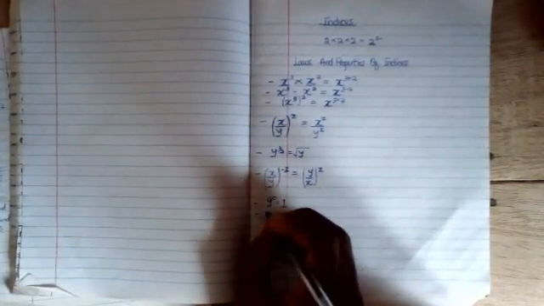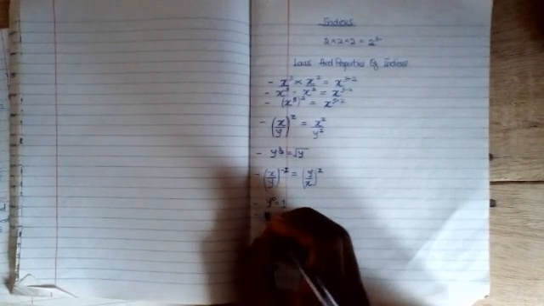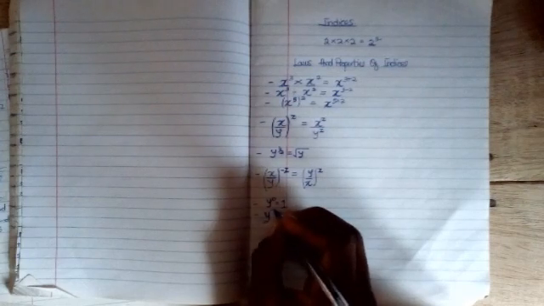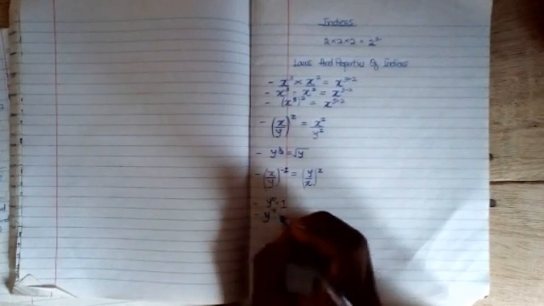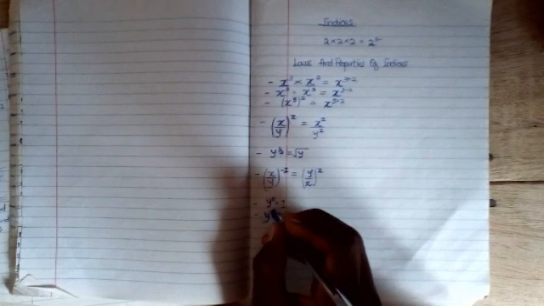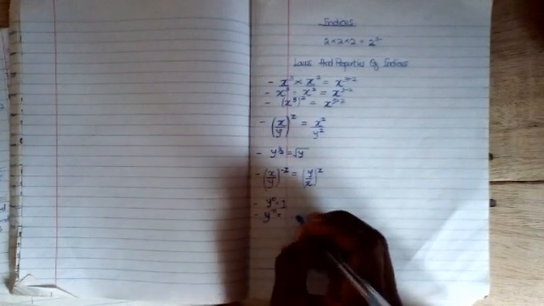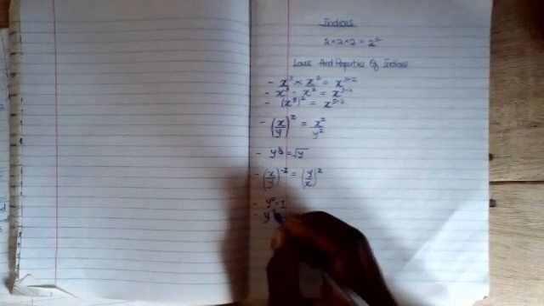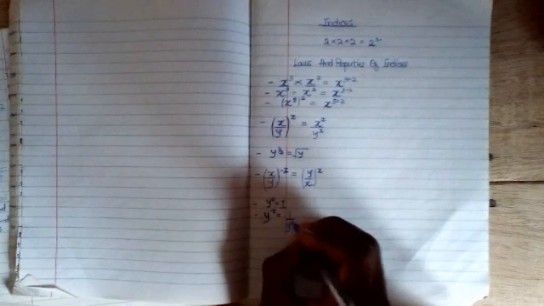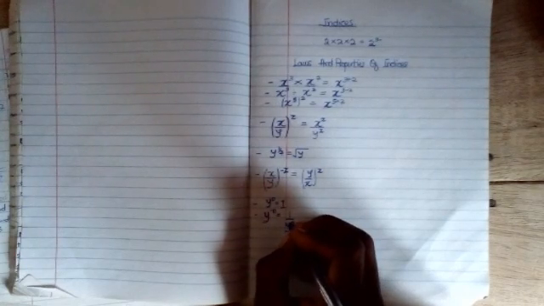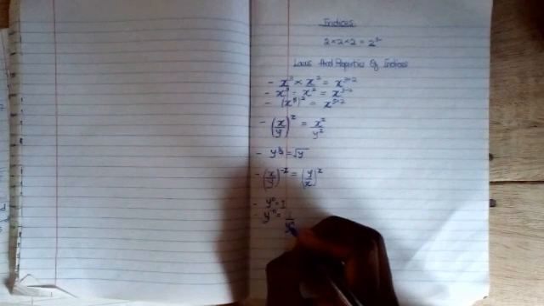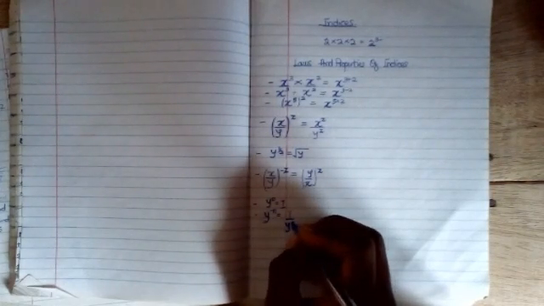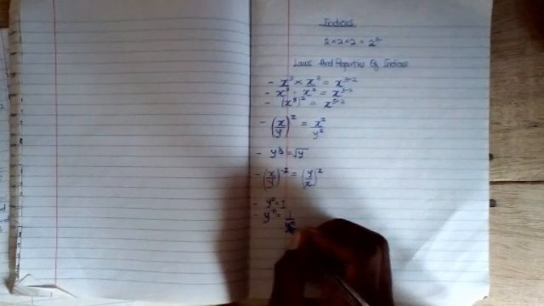It is saying that a base, let's use y, with a negative exponent, let's say negative n, is equal to what? Because of this negative, it means 1 over the base with the exponent. The exponent will no more be negative, but this time it will be positive. 1 over the base and then the exponent, which is now positive.